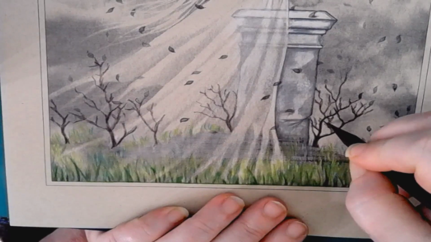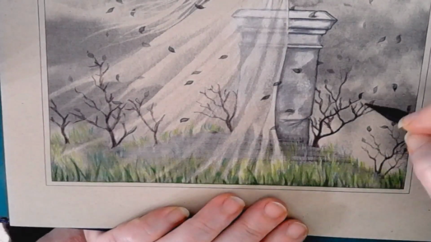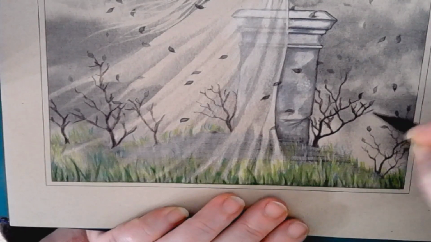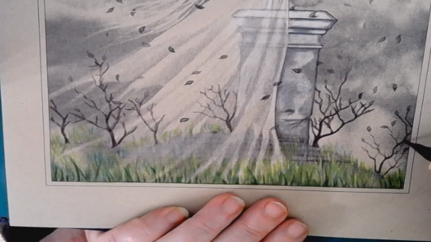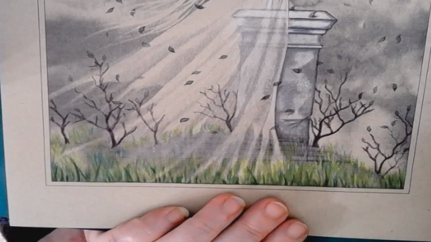Basically, what I have found while coloring this kind of picture is that, as I said at the beginning, you need to get the background in before you start doing her because you want that background coloring to be seen through her.